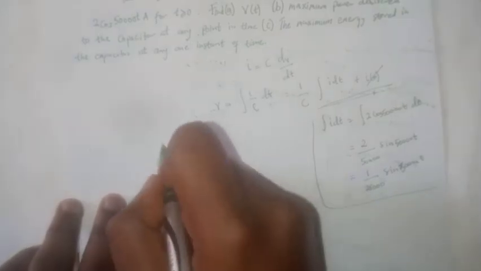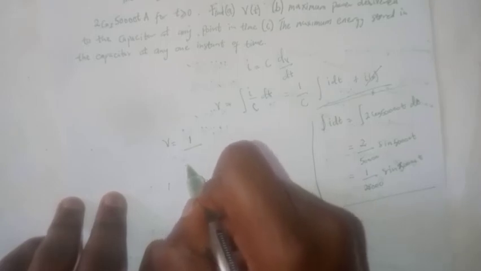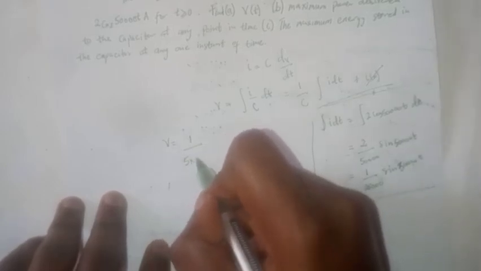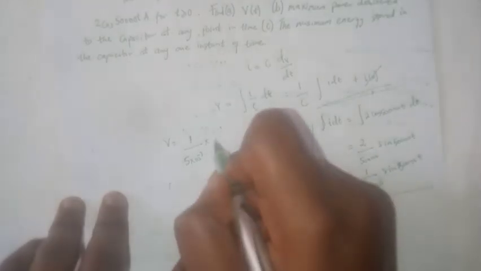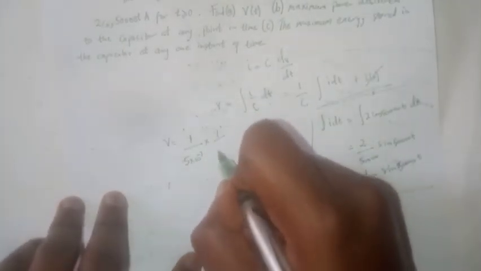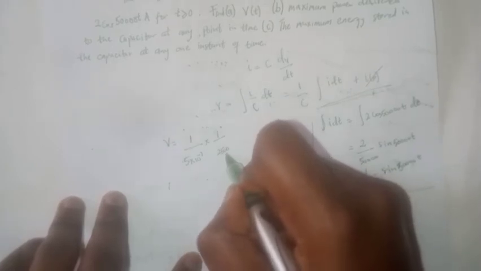We know the value of the integral of i dt. We can then substitute it there, and we would have it that v equals 1 over 5 times 10 raised to the power minus 7, multiplied by 1 over 25,000 sine 50,000t.